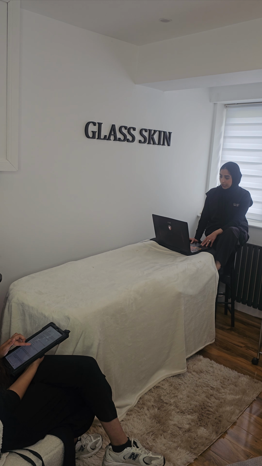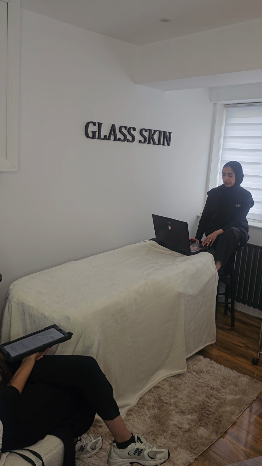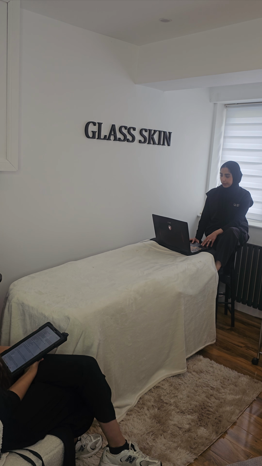Perfect. Now, what is the main purpose of an exfoliant in a facial treatment? To hydrate the skin, to remove dead skin cells, to tone the skin, or to moisturise the skin? Now think back to when we were doing exfoliation and what we were saying it's good for. To remove the dead skin cells. Perfect.